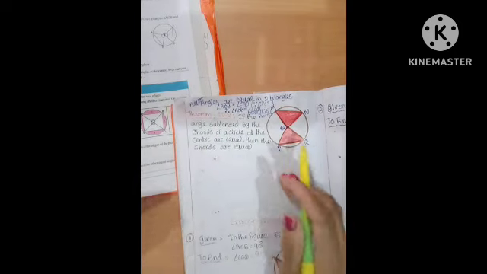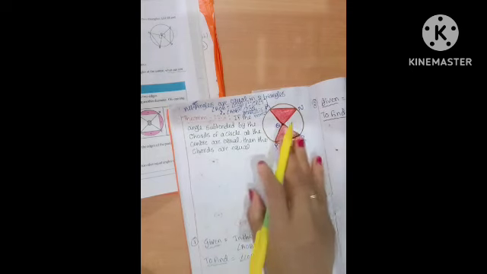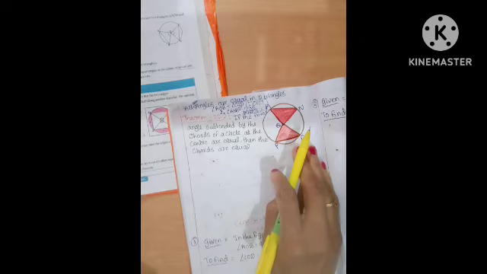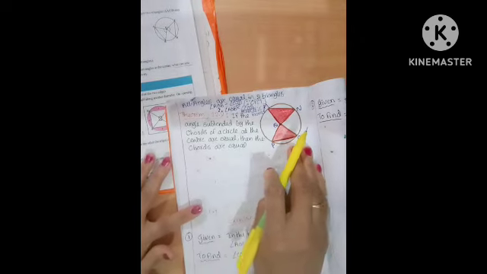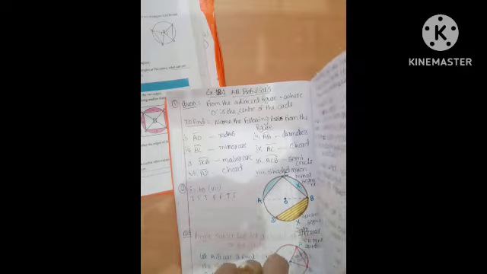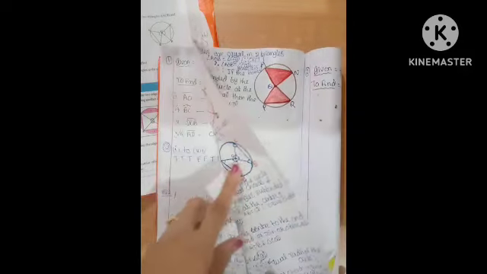If in a circle two chords subtend two equal angles at the center, what can you say about the chords?